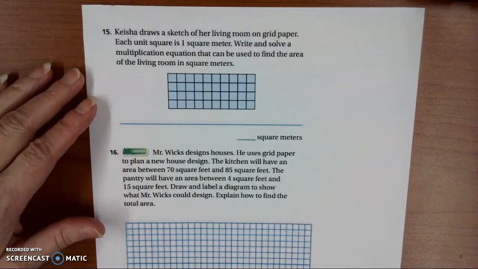This is 3rd grade GoMath, Chapter 11 review, and this is Part 6.